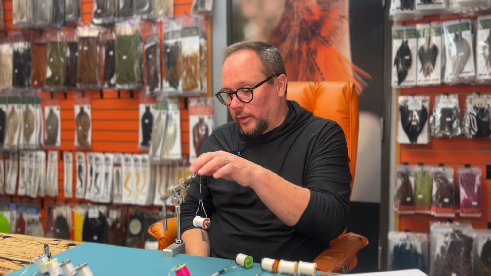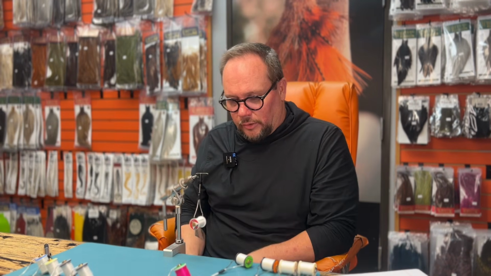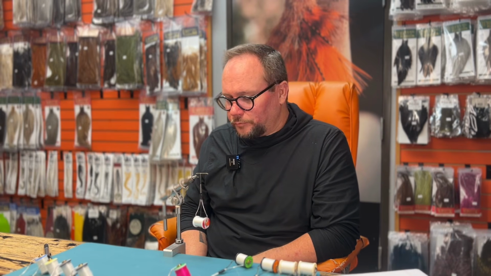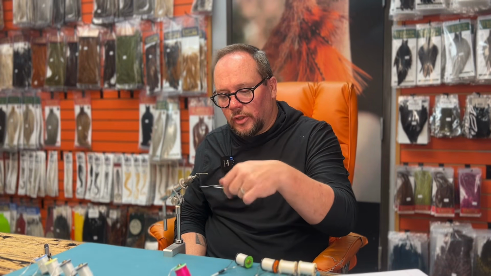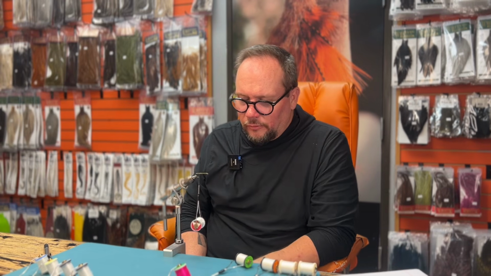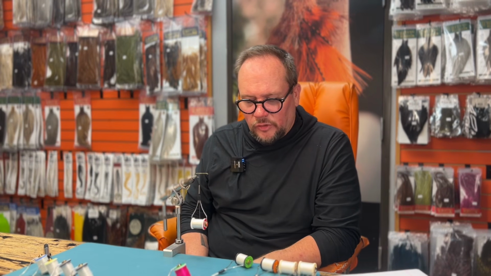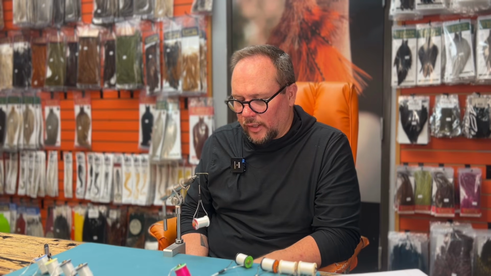They've not been so great about delivering UTC thread for the last few years in all the colors, but I think there's like 50 colors that it came in at one point anyway. But a very nice, flat, reasonable amount of stretch thread. You know, people say what size thread would you use for that size fly?